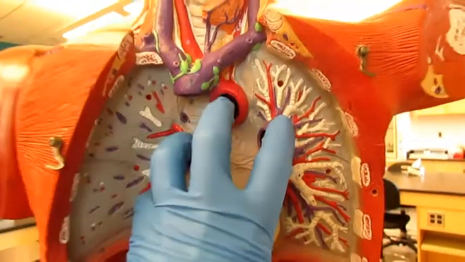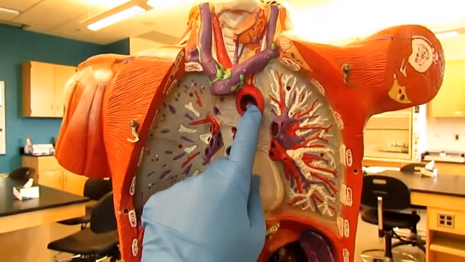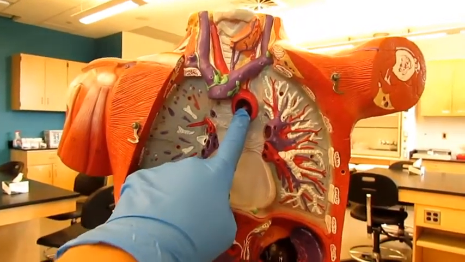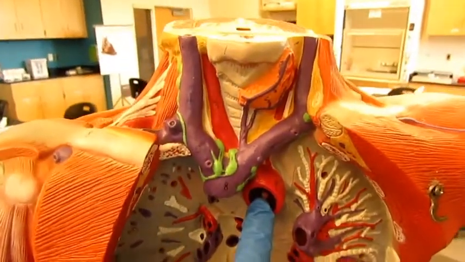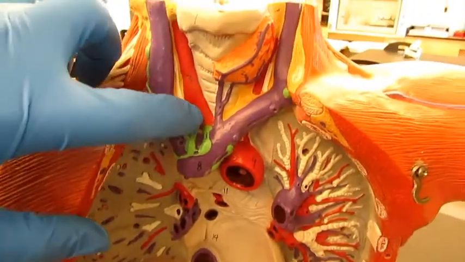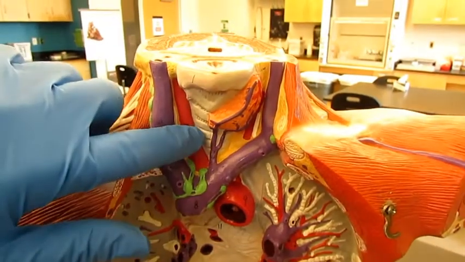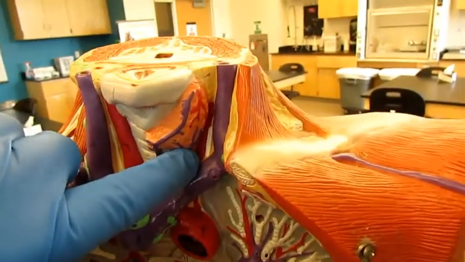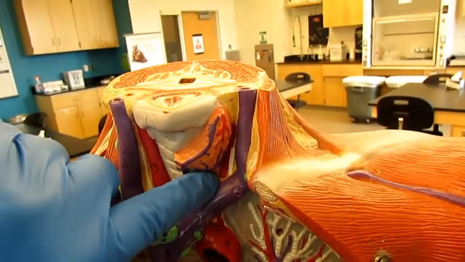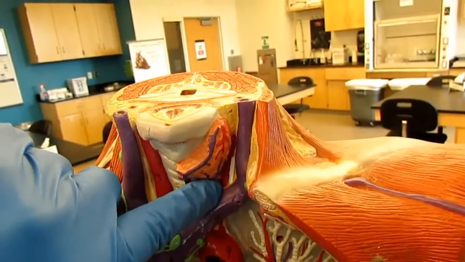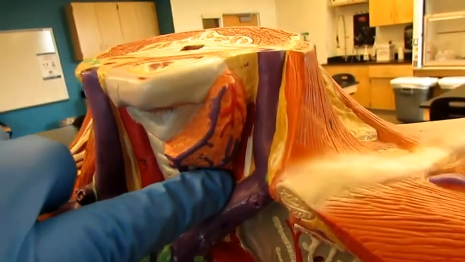This is where the heart would be. This is the aortic arch. Let's take a look at some of the branches off of the aortic arch. First of all, this is the right common carotid artery going up to the head. The left common carotid artery is a little bit obscured, but there it is back there.